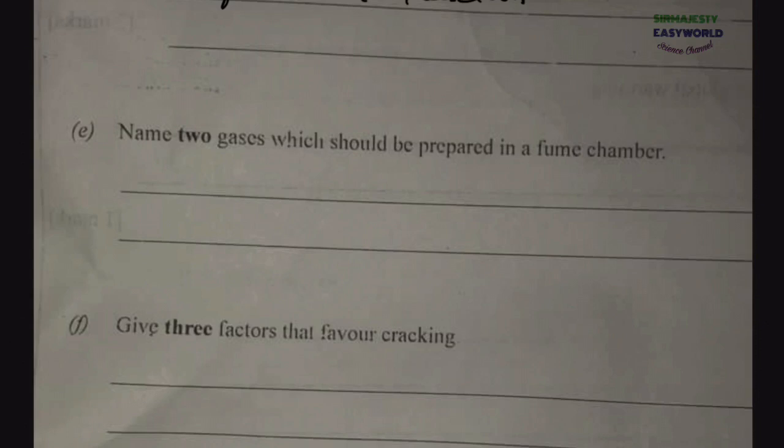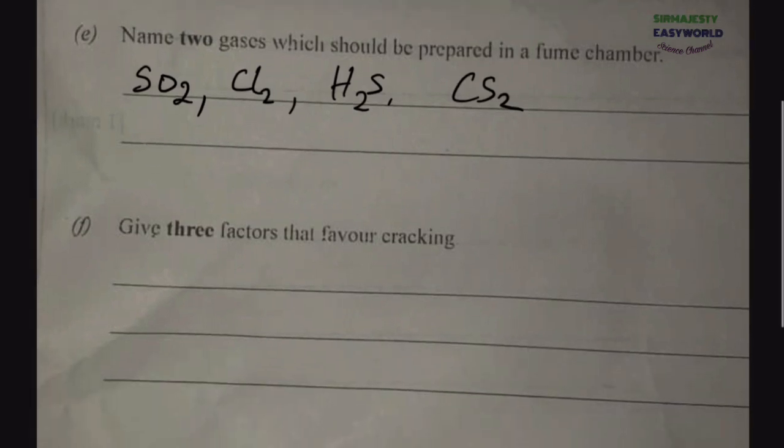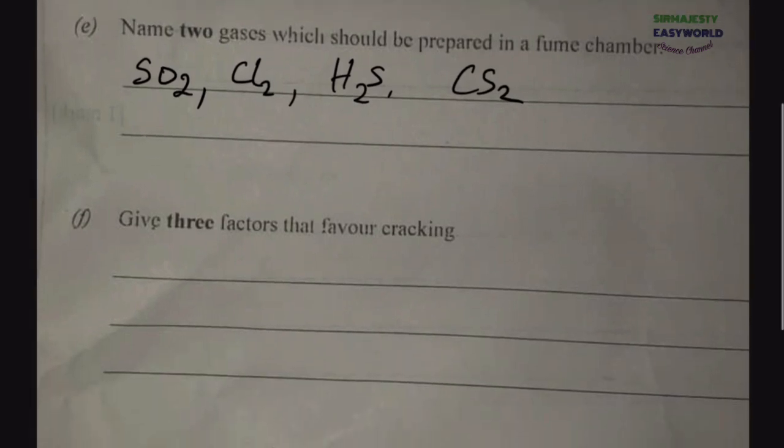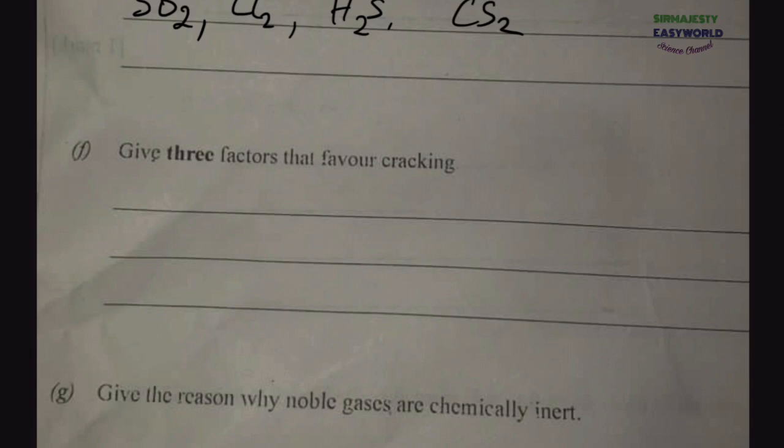Now, name two gases which should be prepared in a fume cupboard. Sulfur 4 oxide is advised because it's poisonous. Chlorine gas, hydrogen sulfide, carbon 4 sulfide, any of these you can select. Remember, fume cupboard or fume hood ensures that gases are taken out of the laboratory, so that the suction pressure takes away the gas. So it's an expensive apparatus.